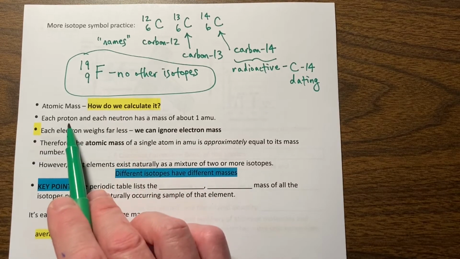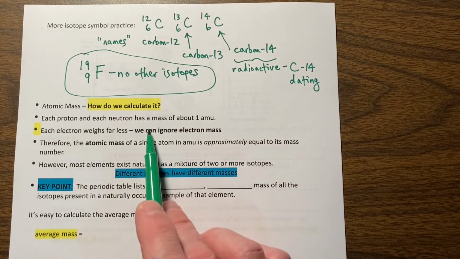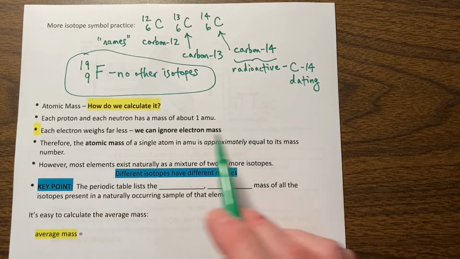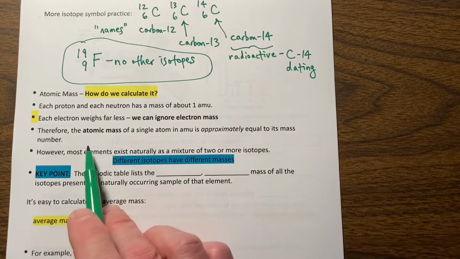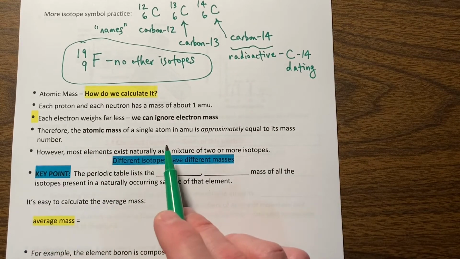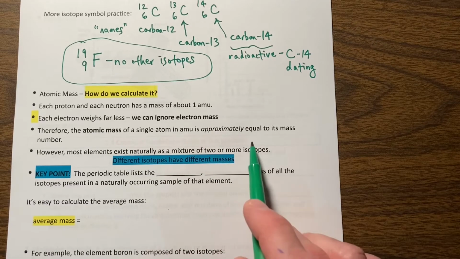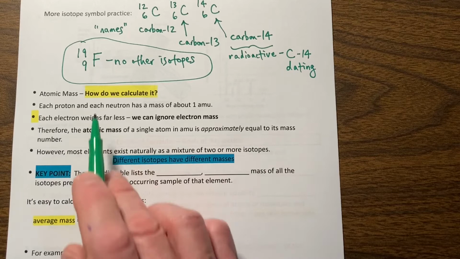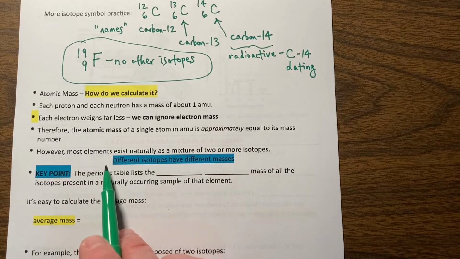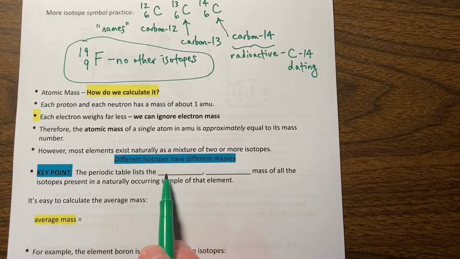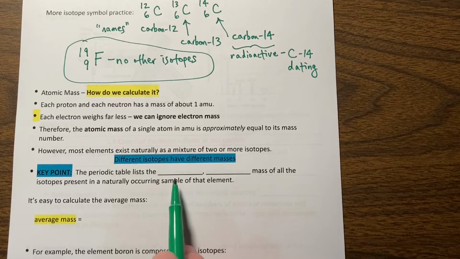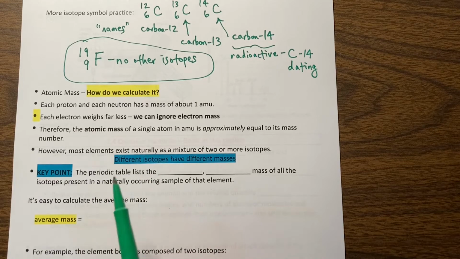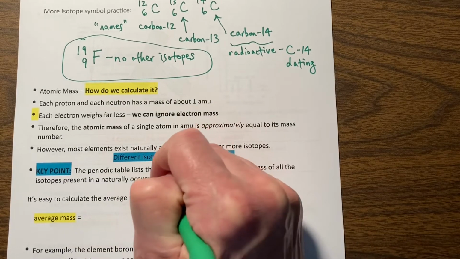Remember that each proton and each neutron has a mass of about 1 atomic mass unit. Each electron weighs a lot less, so we essentially ignore the mass of the electron. So the atomic mass of a single atom in atomic mass units is approximately equal to its mass number, the sum of protons and neutrons. But again, most elements exist naturally as a mixture of two or more isotopes. So different isotopes have different masses, and the periodic table lists what I had said.